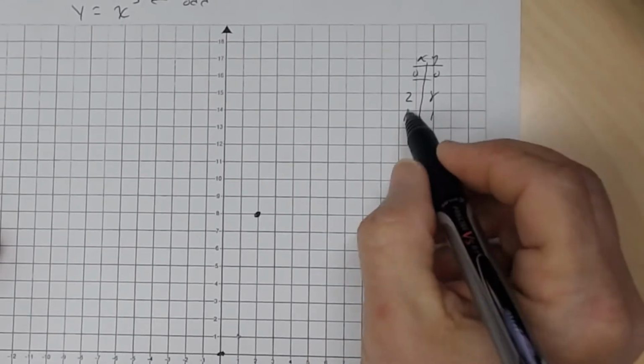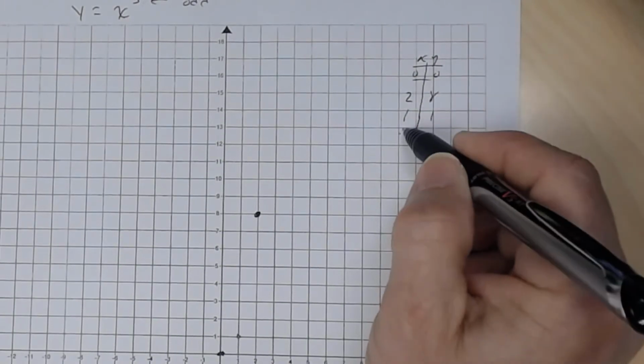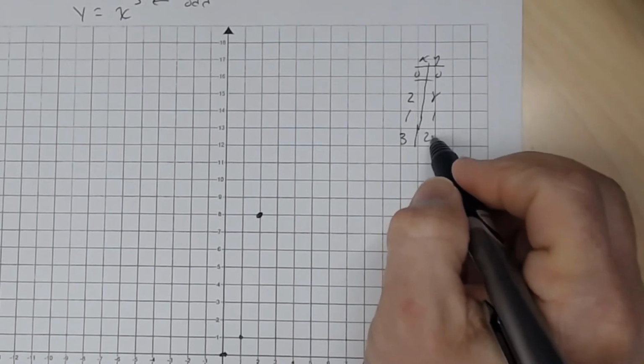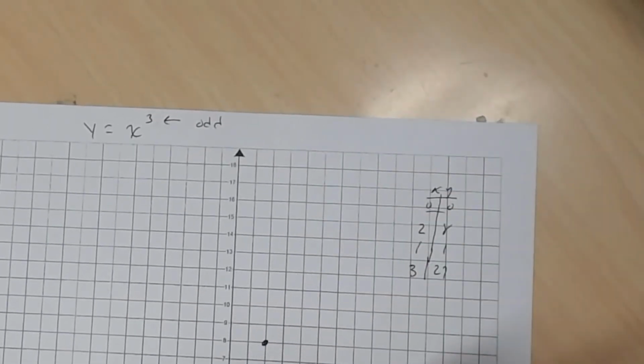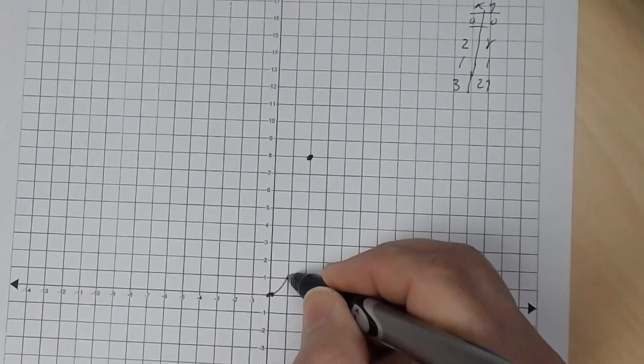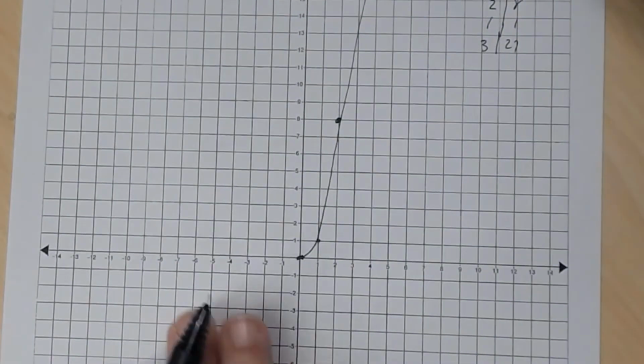I can't go further using integers, because if x is 3, 3 cubed is 27, and I don't have enough room. But I know it's way up here, so that part of the graph looks like this.